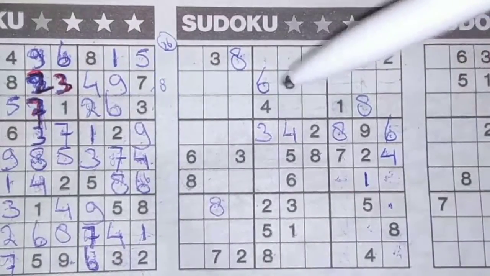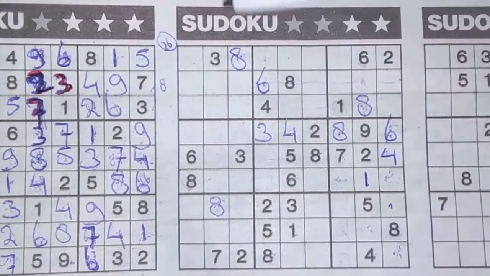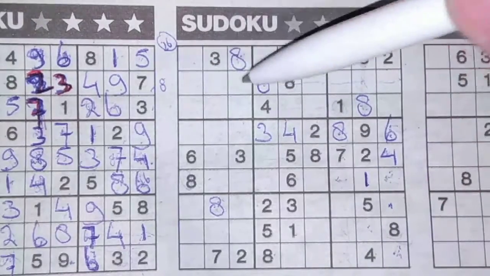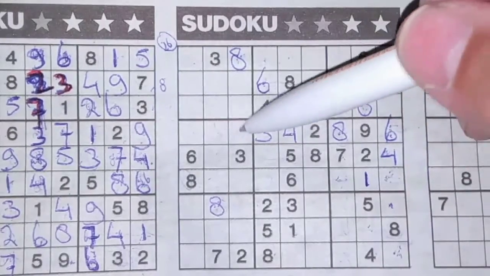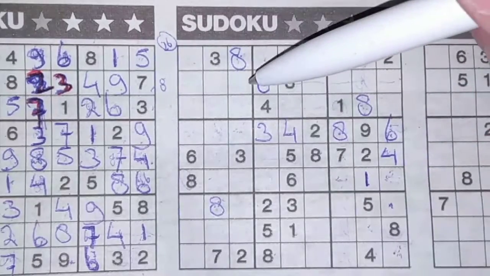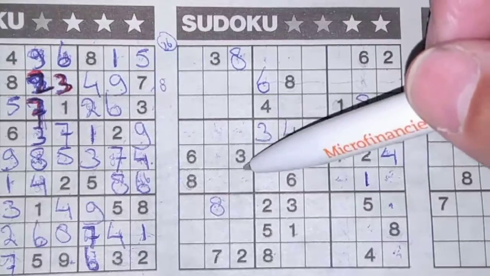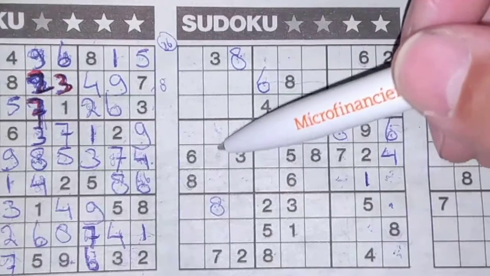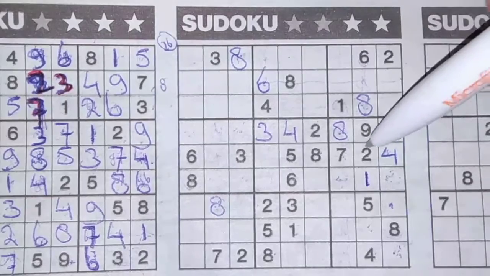These 3 numbers now are the numbers 1, 5, and 7. I see here 7. So no 7 here. 157. That means the other 3 boxes should be 2, 9, and 4. 294. I see here 2.